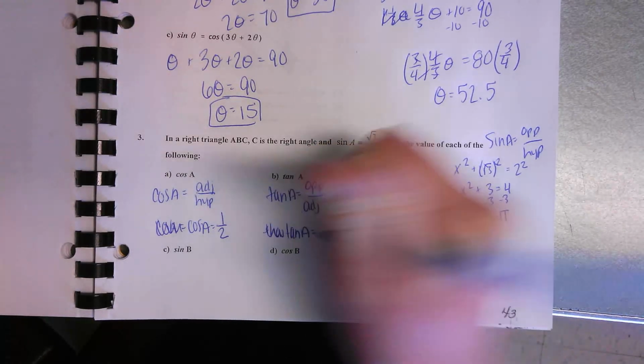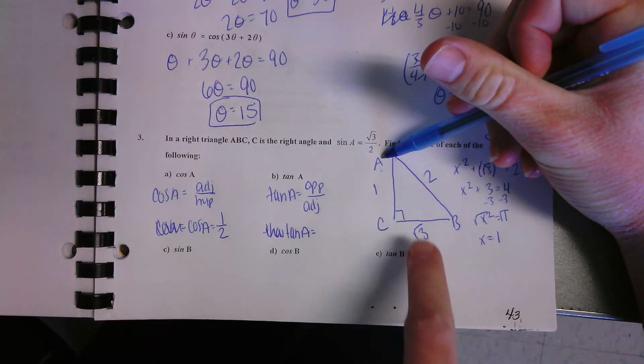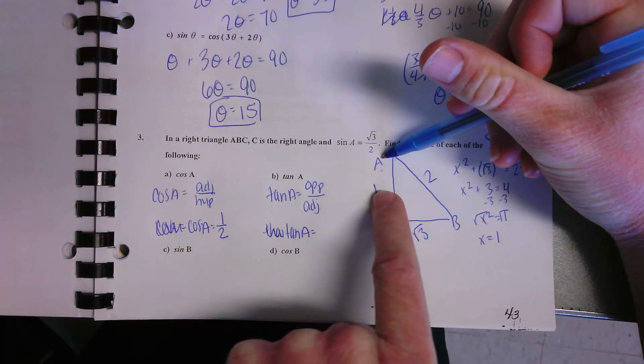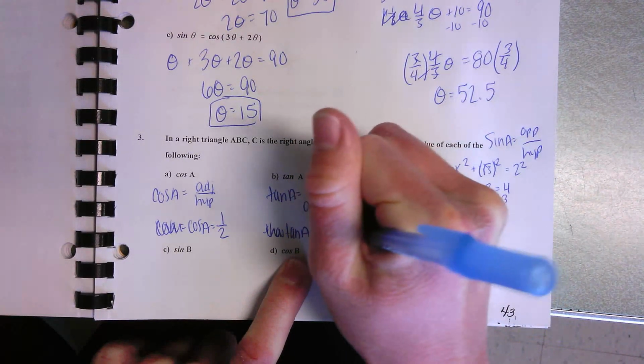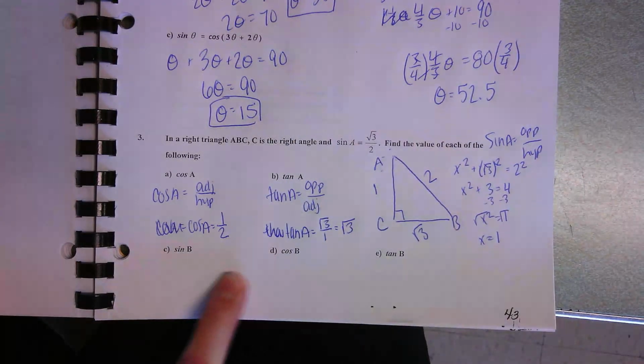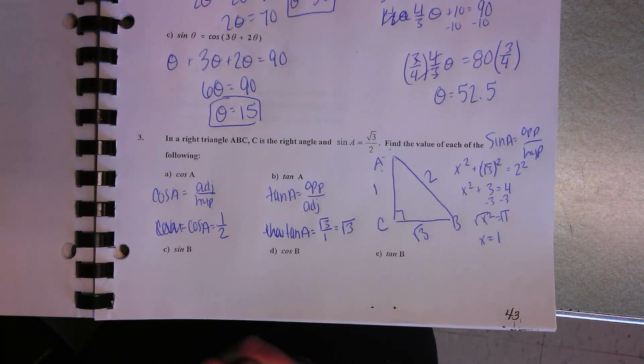So again, we're at angle A. My opposite is square root of 3 and my adjacent is 1. So tangent of A is square root of 3 over 1, which is going to equal square root of 3. Okay. All right, so let's look at sine of B.